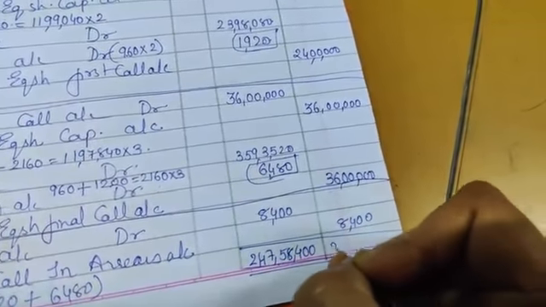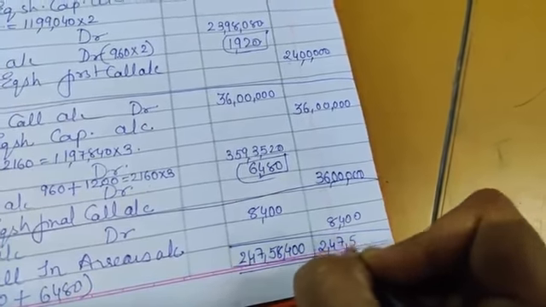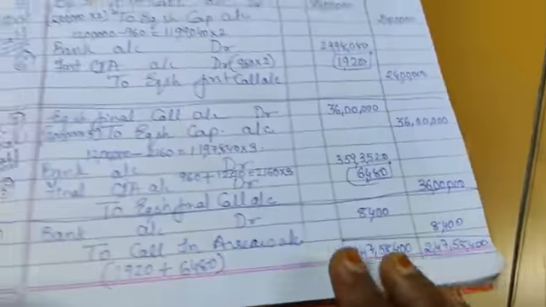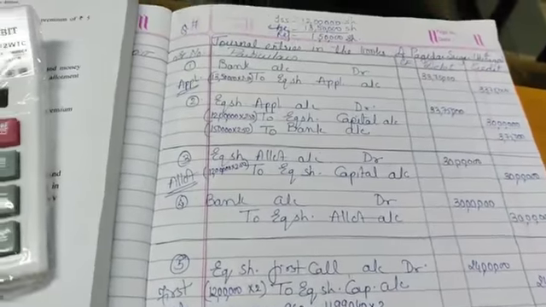You will get the amount 2,47,58,400. Okay, so you will get this amount. So here sum number 7 gets over. Clear?